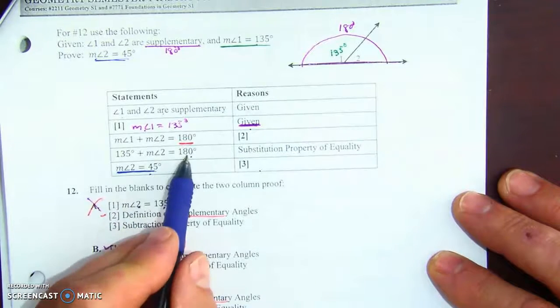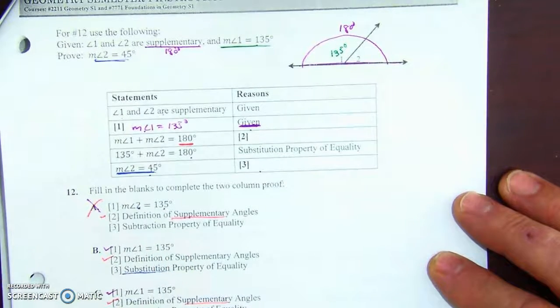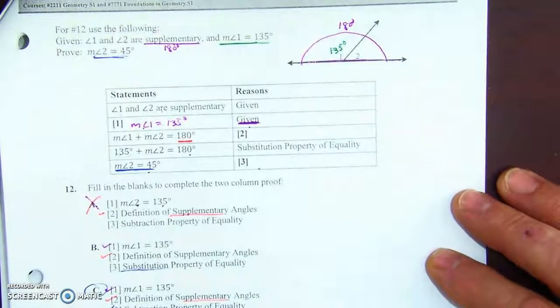How did we go from 180 to 45 when we have 135 here? So we went subtraction. So the answer in this case would be C. Okay? All right, moving on.